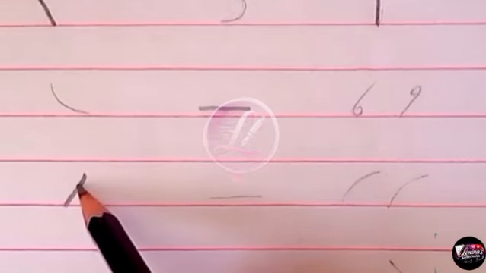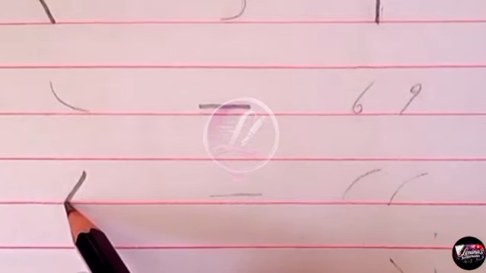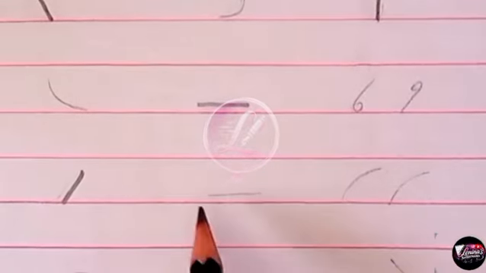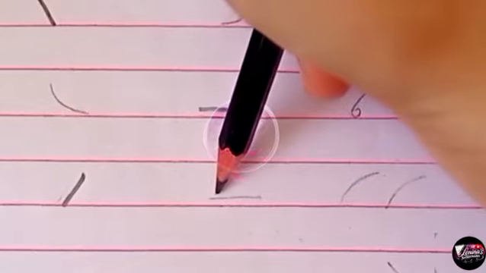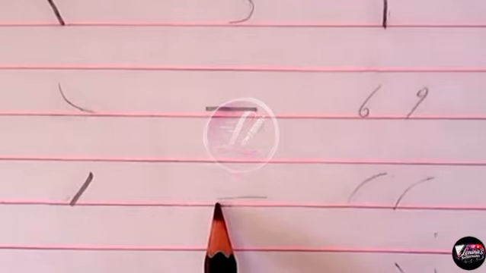The consonant J or G. The front of the stroke. The back of the stroke. The consonant K. The front of the stroke. The back of the stroke.